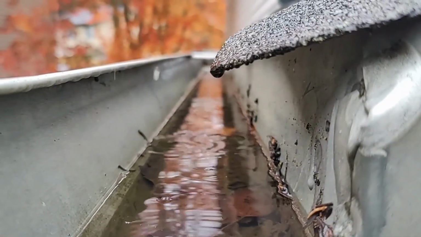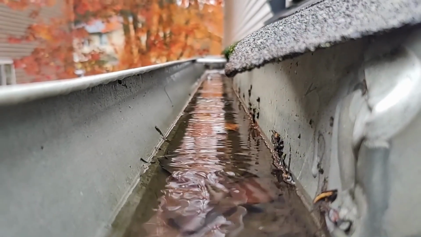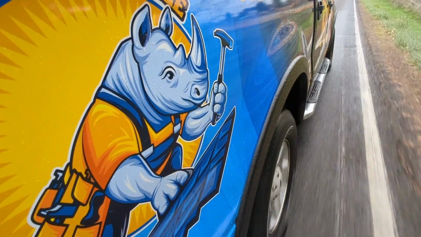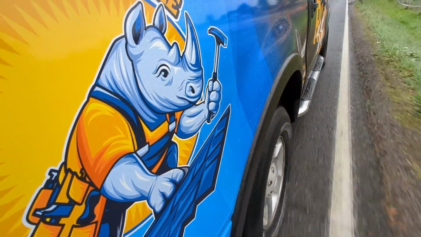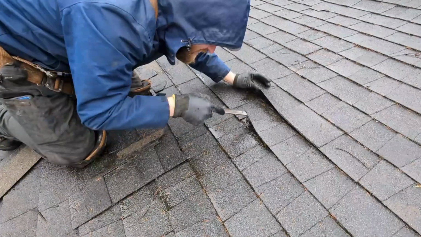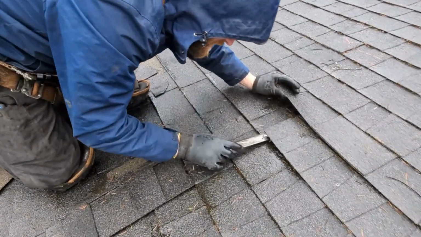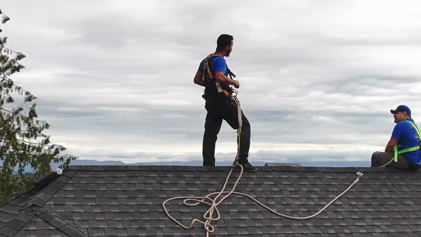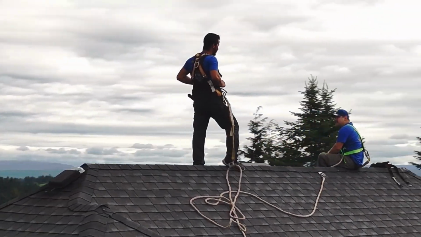Before the sun climbs, before the rain lets up, we rise. Because roofs don't wait for perfect weather, and neither do we. We work through wind, through drizzle, through downpour, with steady hands and stronger hearts. Every nail tells a story. Every shingle laid is a promise.